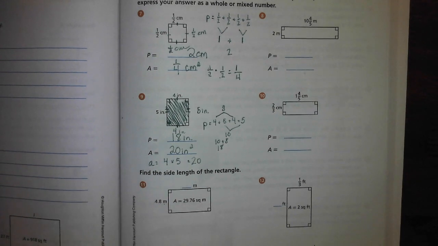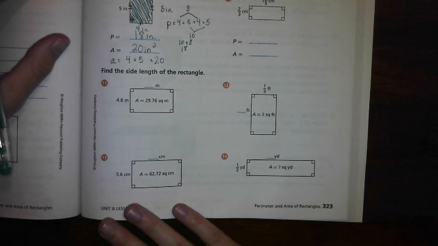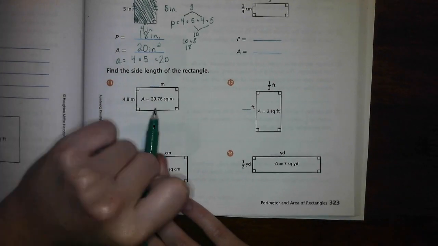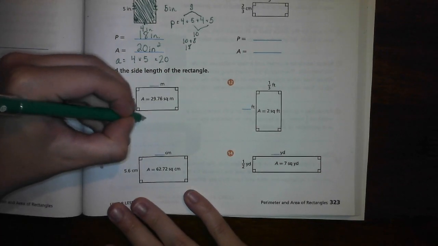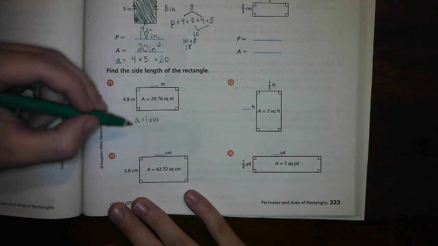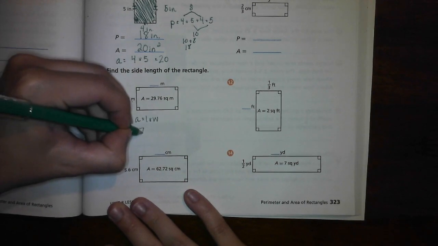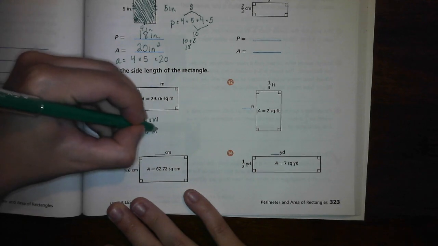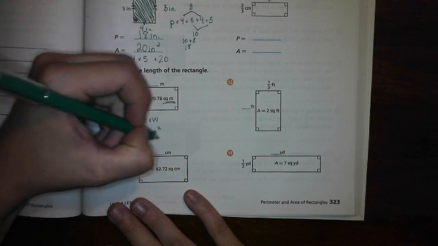If you were to work backwards, like we've done before, if it gives you the area, we know that area equals length times width, but it's given you the area. So it's telling you the area is 29.76 meters squared, or square meters. You could see it written both ways.